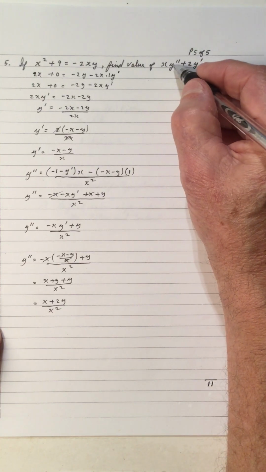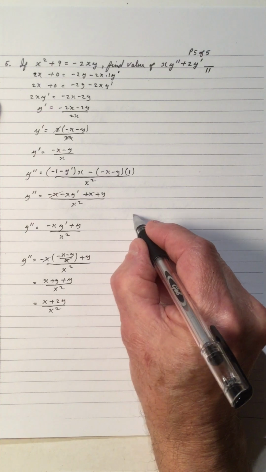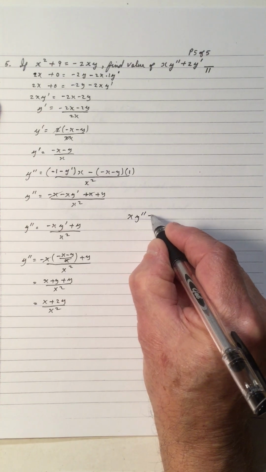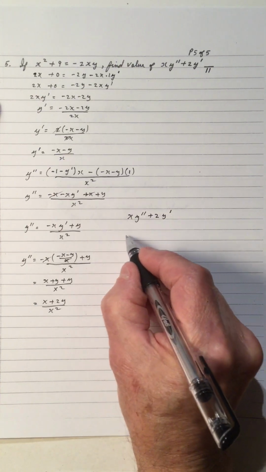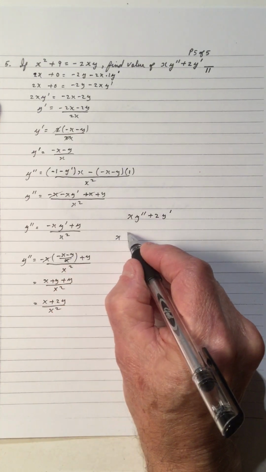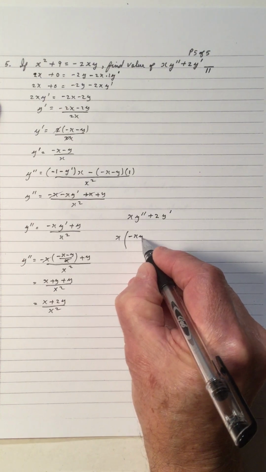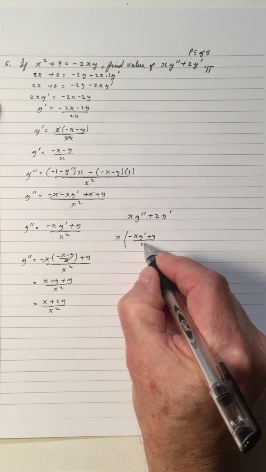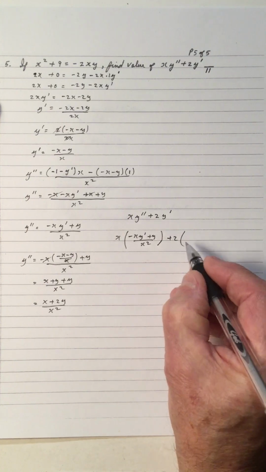Now we've got to look at what this function is saying here. So let's see. Let's write down, we have x y double prime plus 2y prime. So that means x and y double prime is negative x y prime and 2.